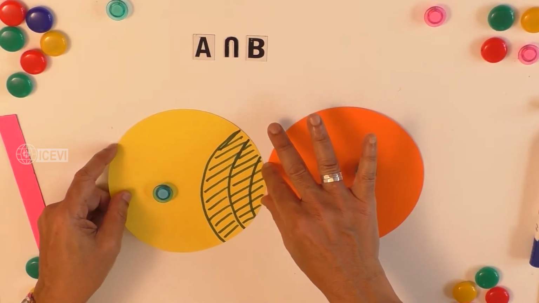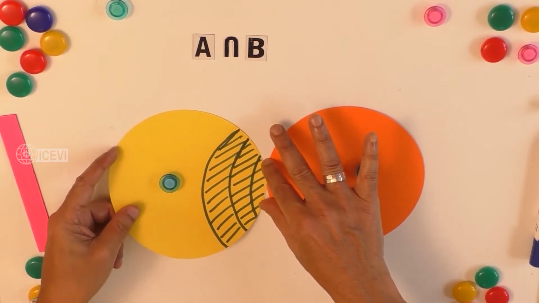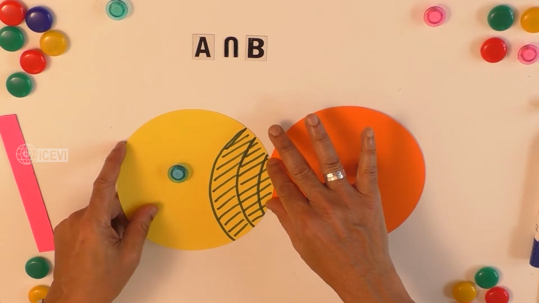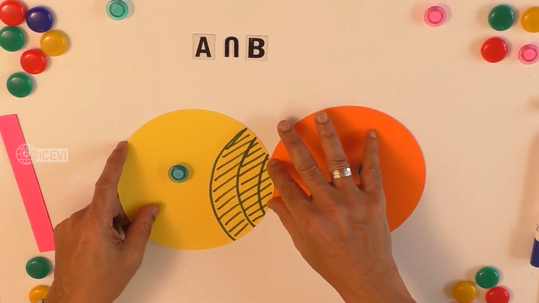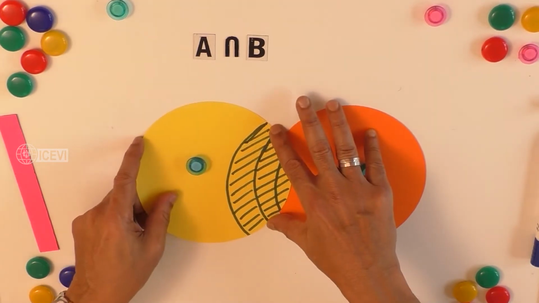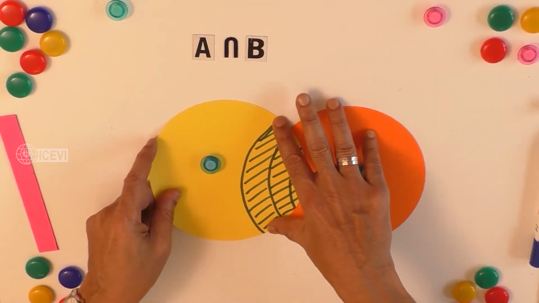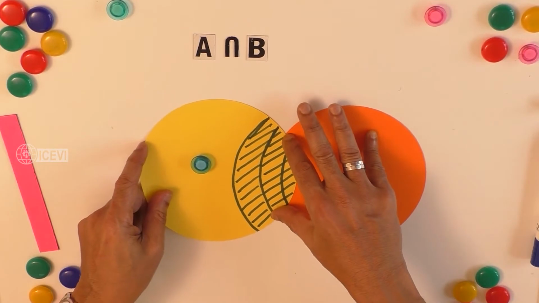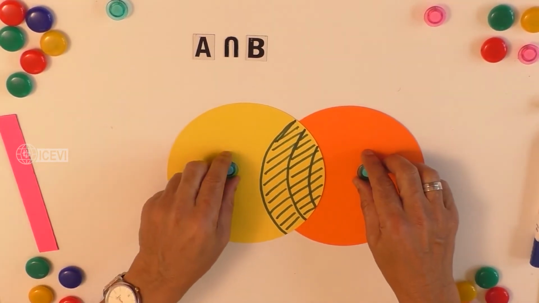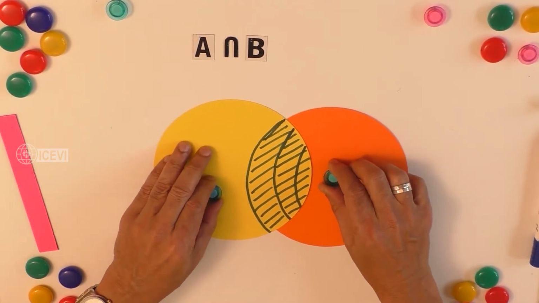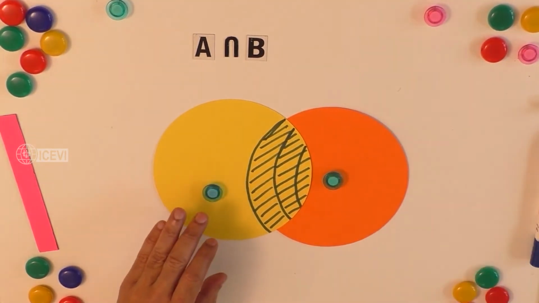Let the child feel the intersecting points. The closer the fingers are, the intersecting area is less. The longer the distance between the fingers, you can assume that the intersecting area is bigger. Now we have used the full circles to teach this.